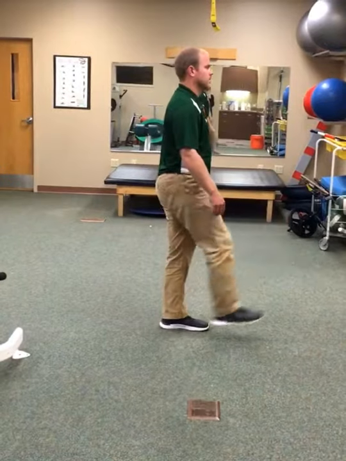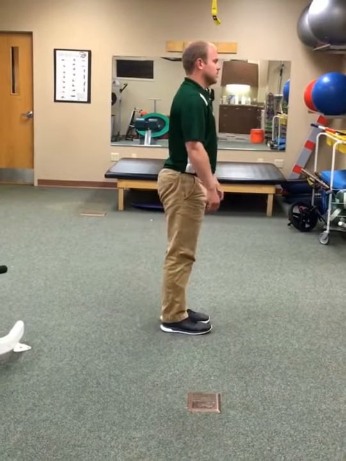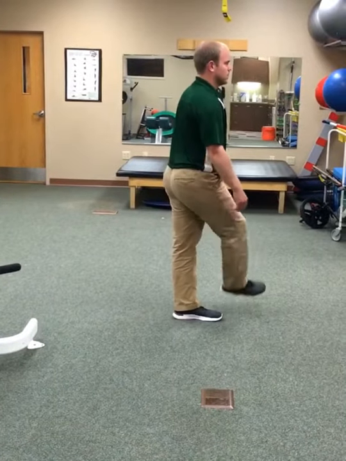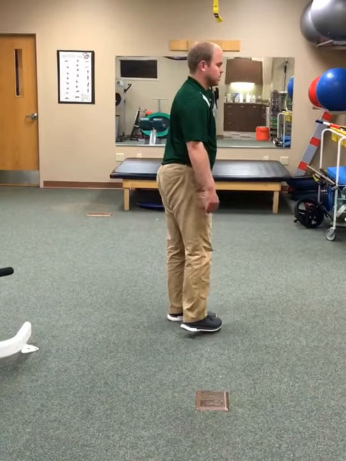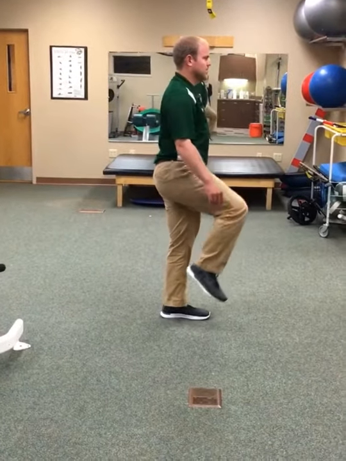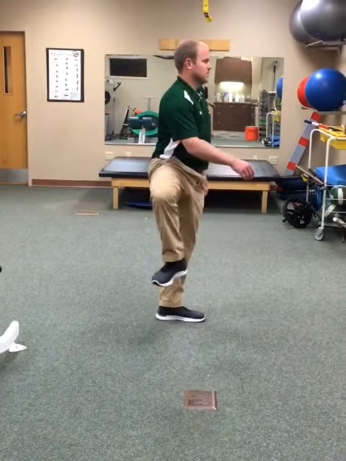Again, we have flexion and extension, abduction and adduction, internal rotation and external rotation, and horizontal adduction and horizontal abduction.